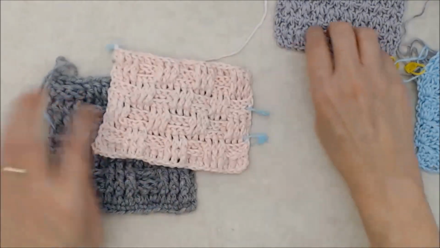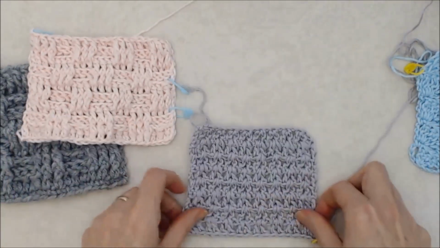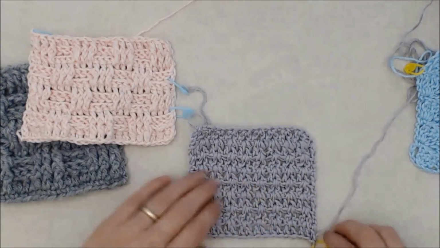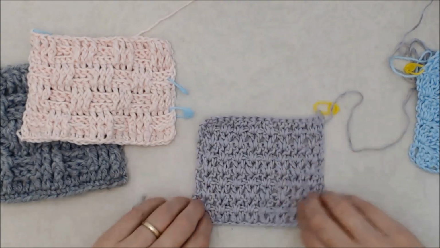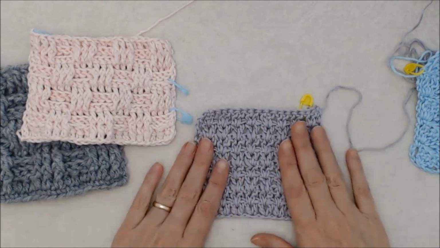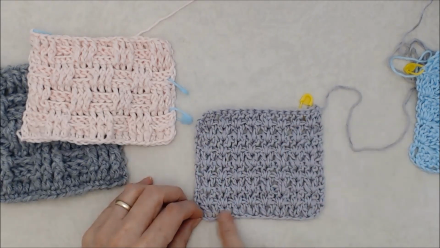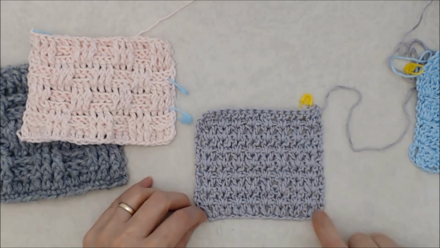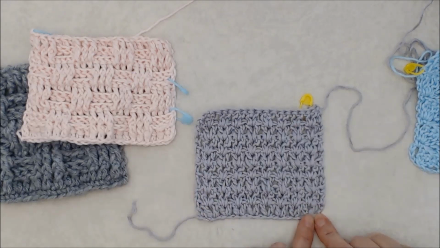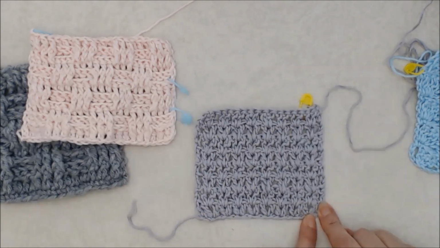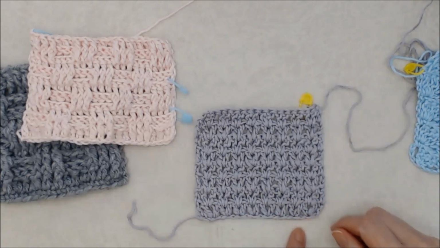So in this one here, for instance, here we go, flip that over. For this one here, instead of having a 132 plus 2 for your turning chain, you would do a foundation chain of single crochet. You do 132 chains plus 1 for your turning chain and crochet back.